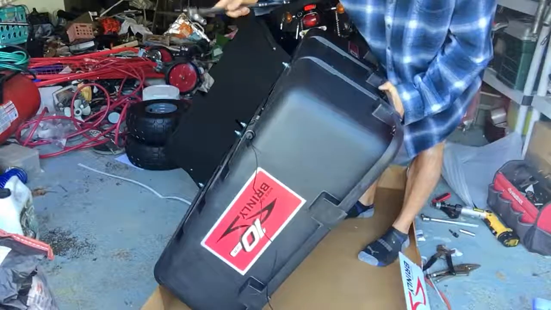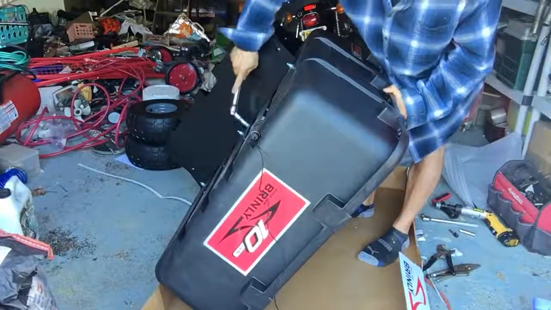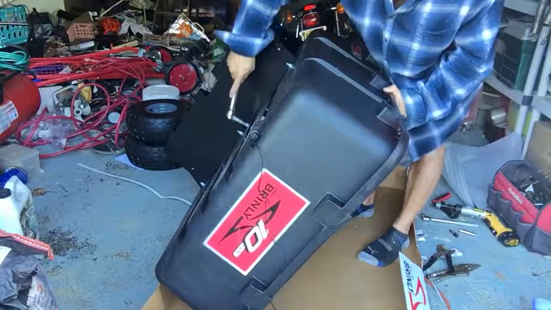Amazingly, my mic is actually sitting in the groove of this cart.